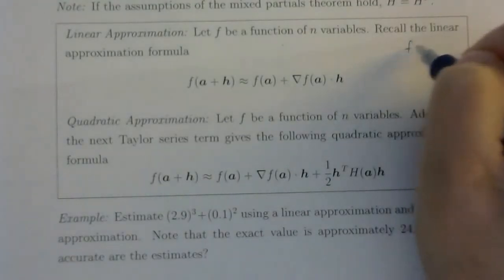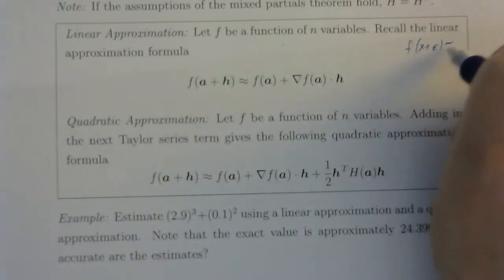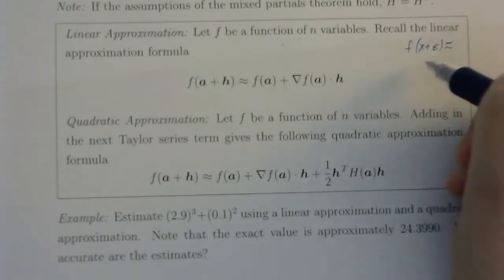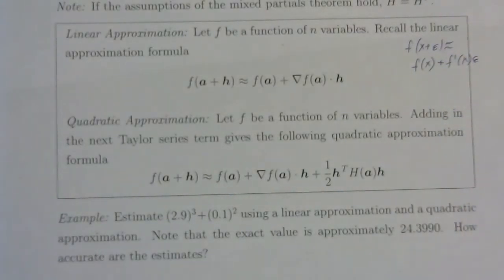For a scalar valued function, a lot of times I write it as x plus epsilon. It looks a lot like, or is approximated by, f at x plus f prime at x times epsilon, this kind of thing.